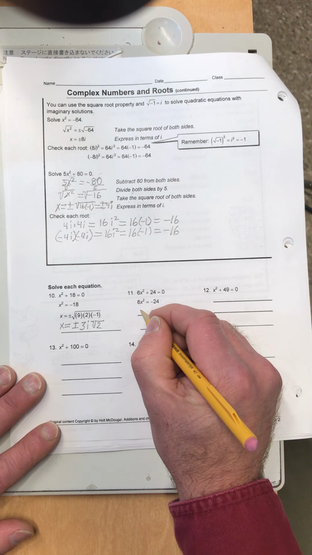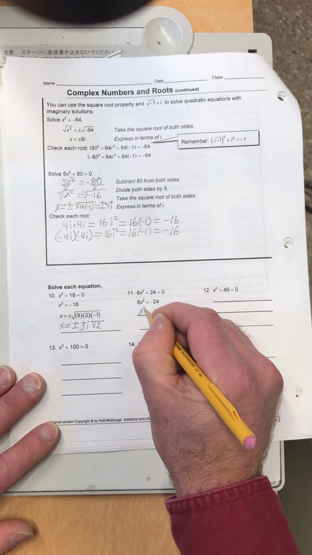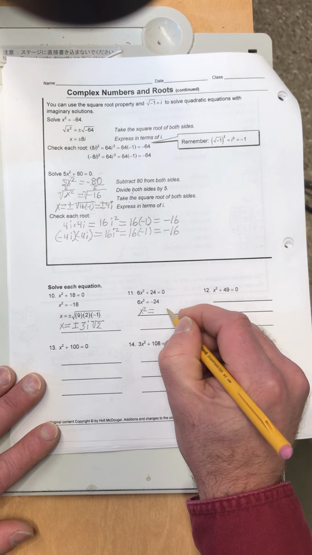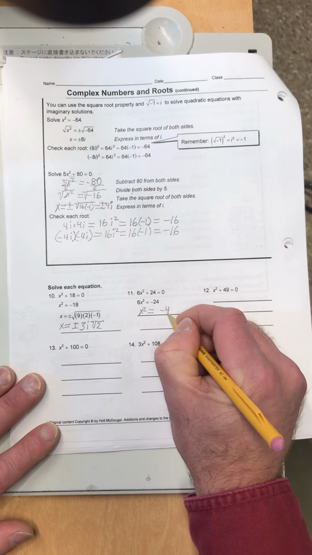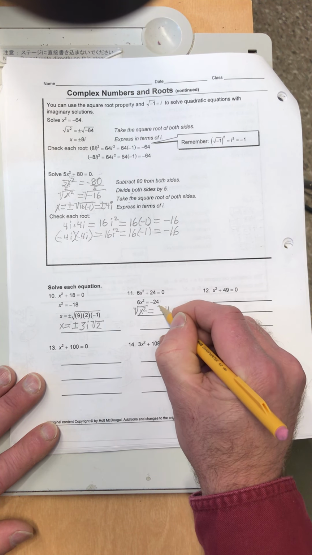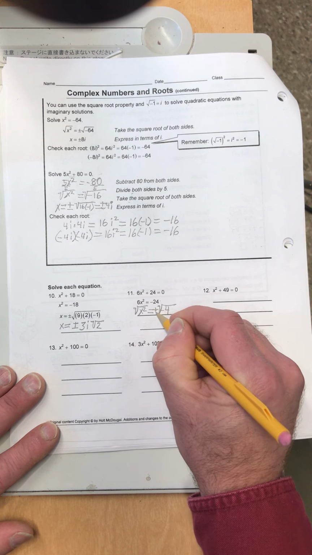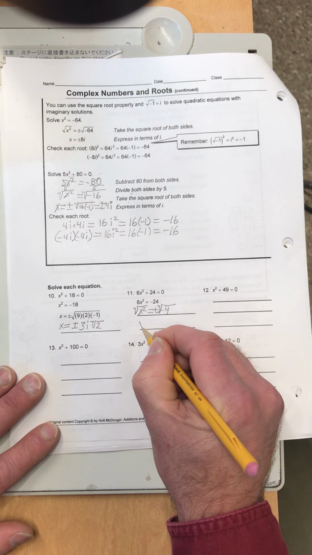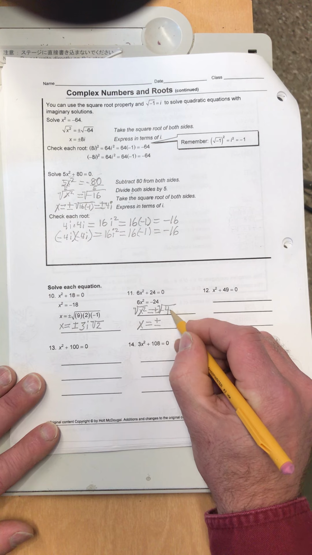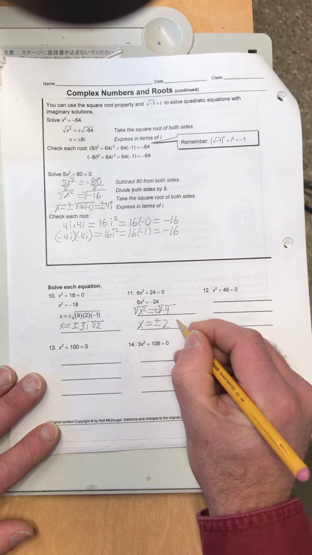We said, well, x squared, if I divide by 6, that will equal negative 4. I'm going to take the square root of both sides, put my plus or minus in front. So x will equal plus or minus, square root of 4 would be 2, so it'd be 2i.